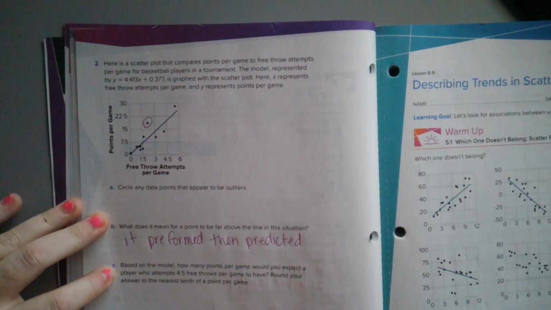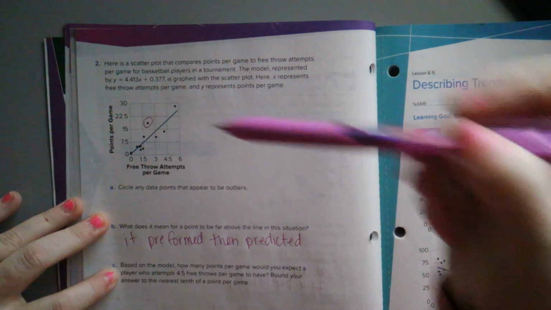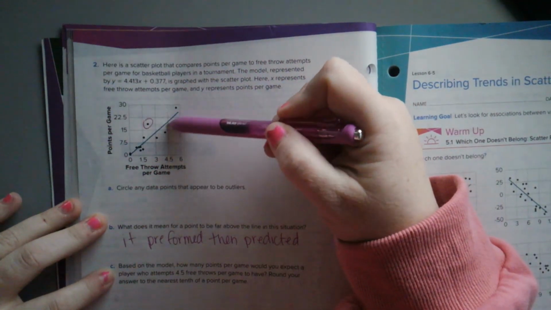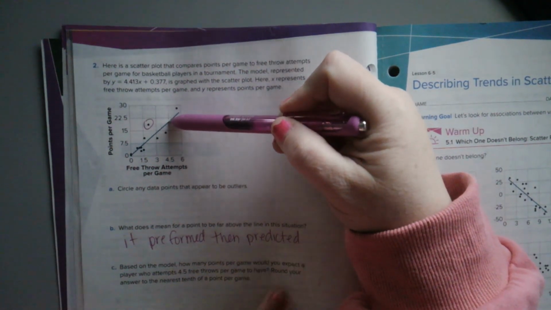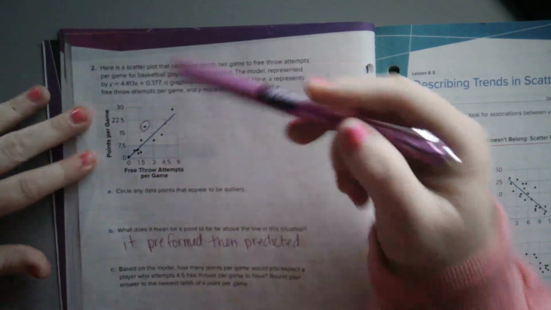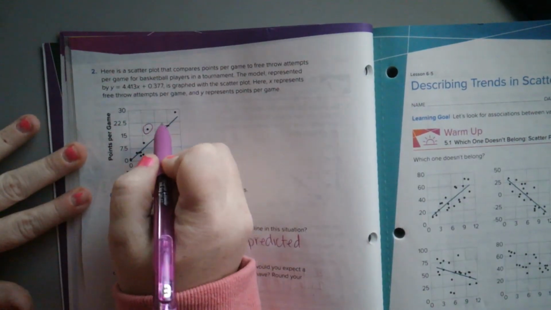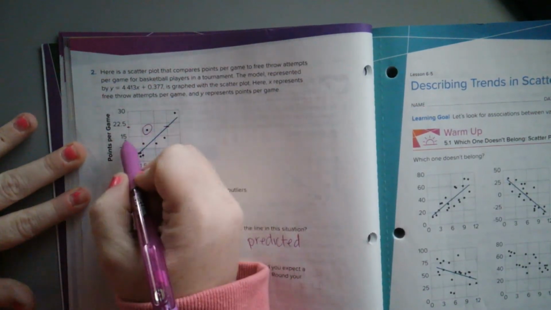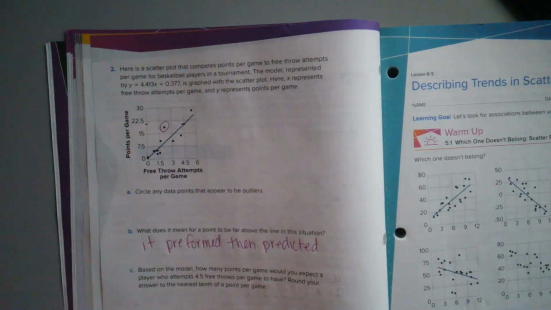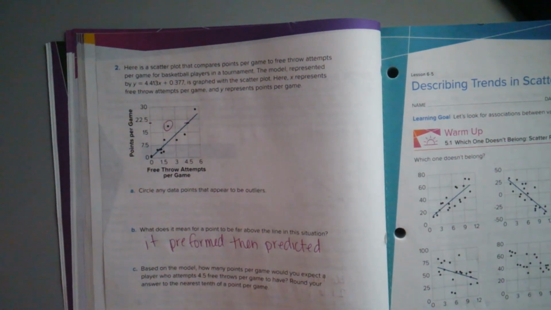Based on the model, how many points per game would you expect a player who attempts 4.5 free throws per game to have? So we go here, about there. Round your answer to the nearest tenth of a point per game. So we're about here. This doesn't count up by anything in particular, maybe 20.